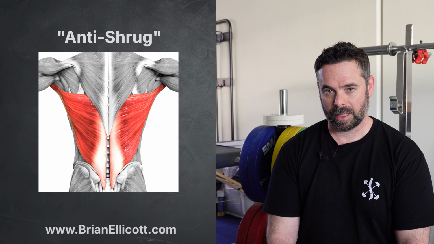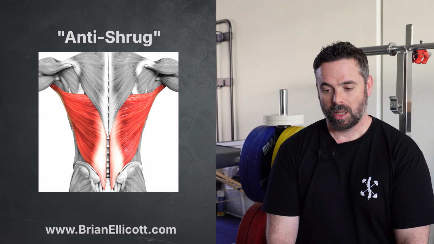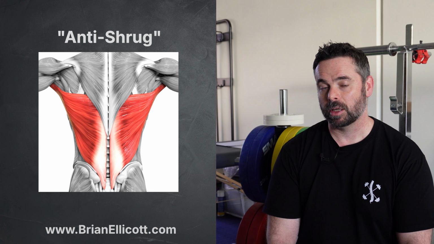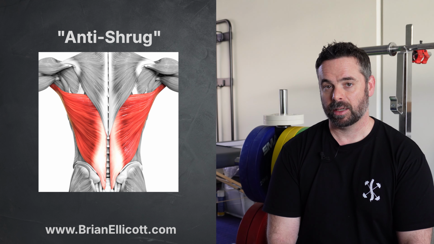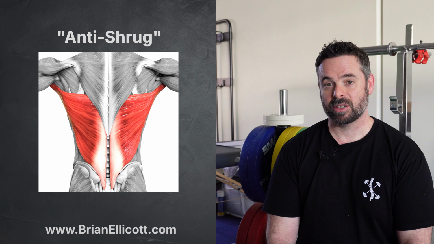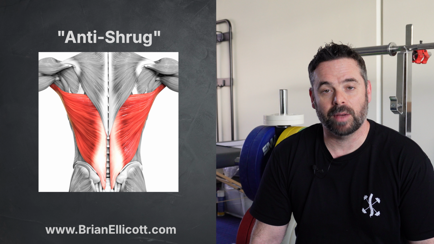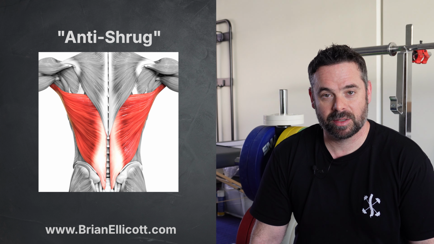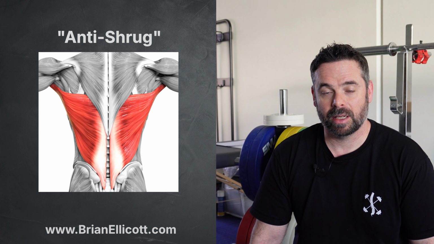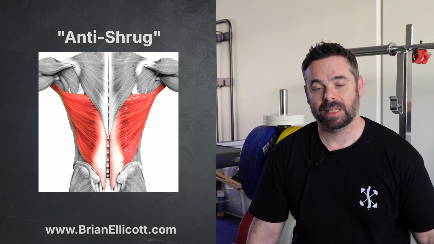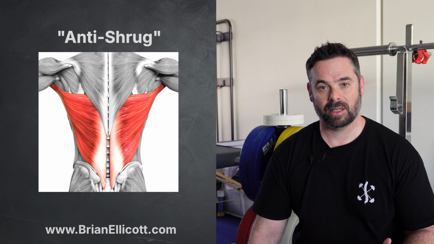So again, learning the anti-shrug will protect you, and getting those muscles strong enough is going to give you naturally a much better posture, which in turn gives you more healthy, stable shoulders, elbows and wrists, and also generally a much better neck posture, particularly if you tend to get things like migraines and neck issues.